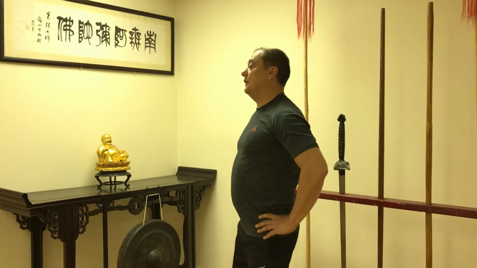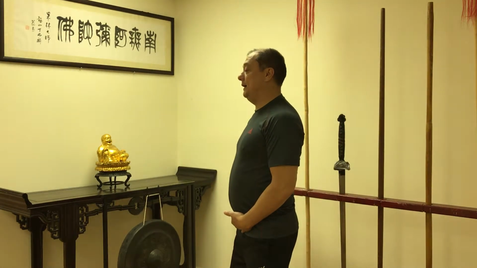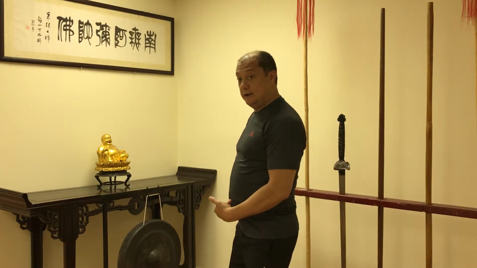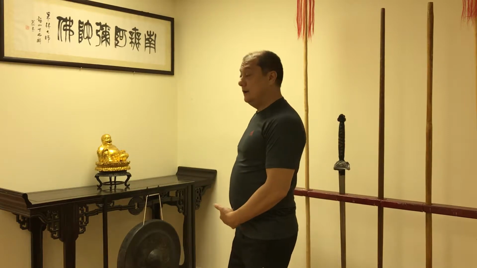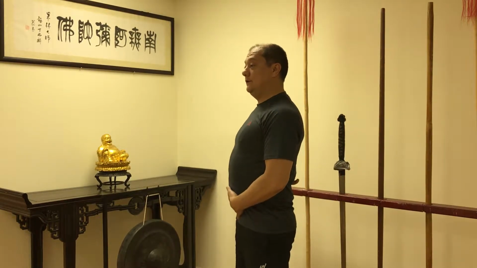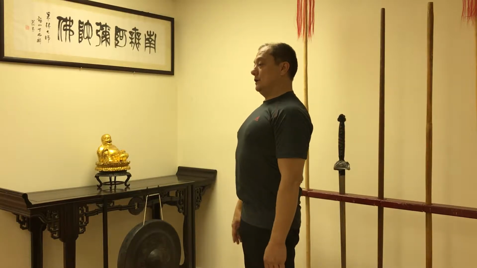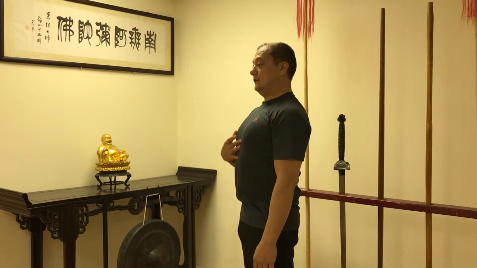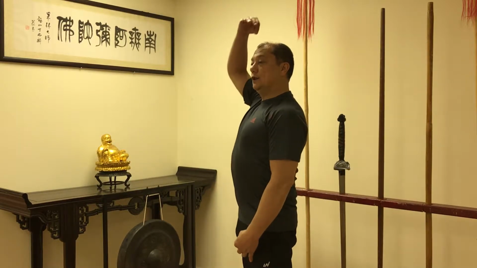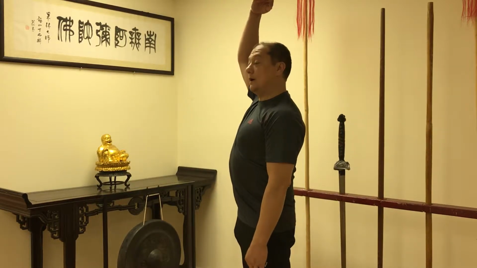So if you look from the side view, you see an even pelvis, a slight tilt in the tailbone, and then when you're emptying the abdomen, emptying the lower Dantian, filling the upper Dantian, the chest, tilting the pelvis, initiating the motion, expanding through the chest, lifting the pelvic floor, and elongating up through the spine.